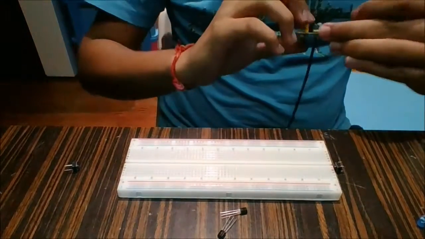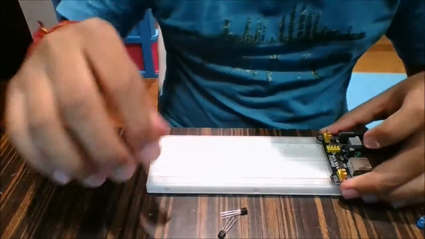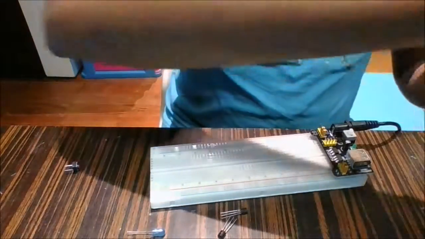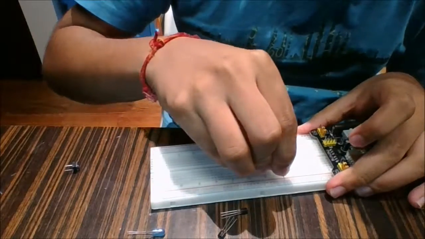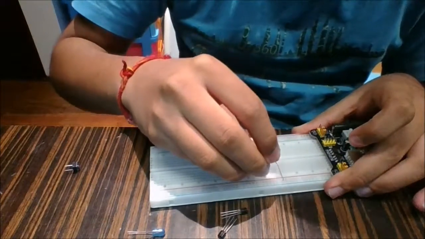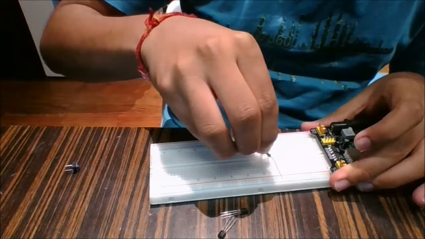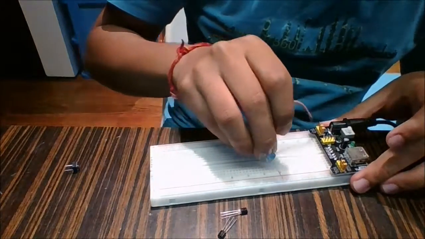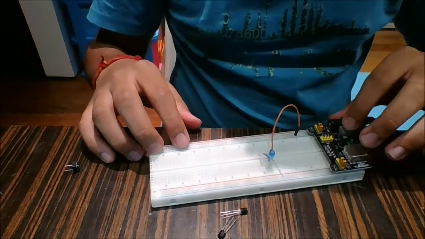Now let's begin. For the 5-volt supply, I'm going to be using an Arduino power supply. It's quite convenient. I'm just going to use a blue LED because it's very fancy. The diagram specifies 200 ohms of resistance, but I'm going to use 220. It should still work fine. Then connect it here. There we go. Just check if that's working. Yep.